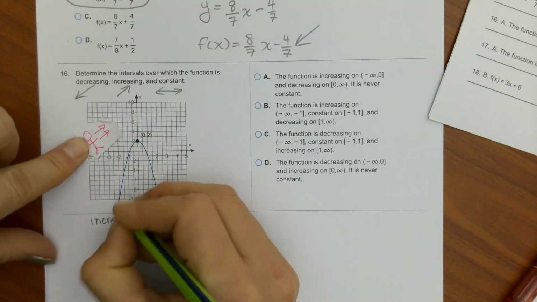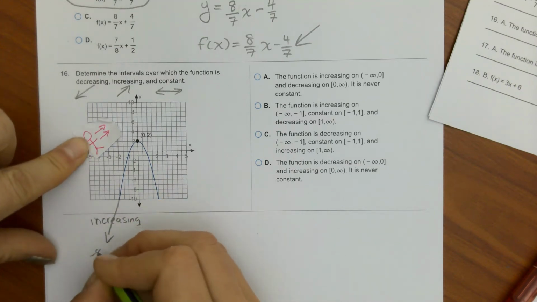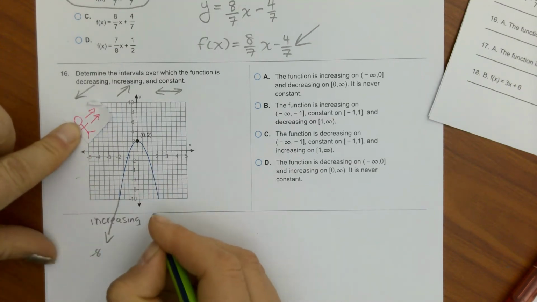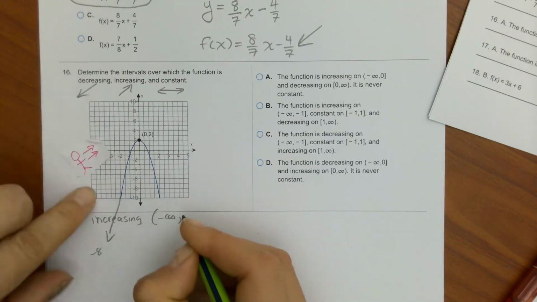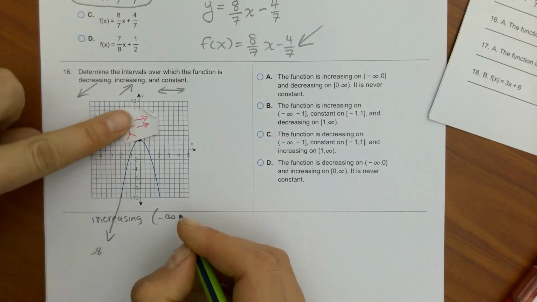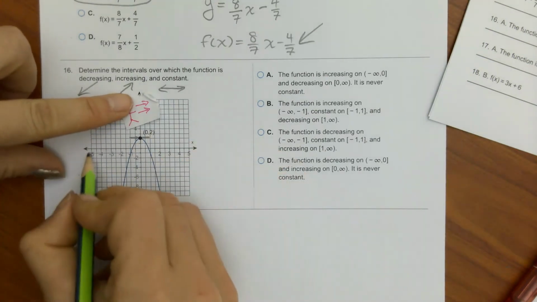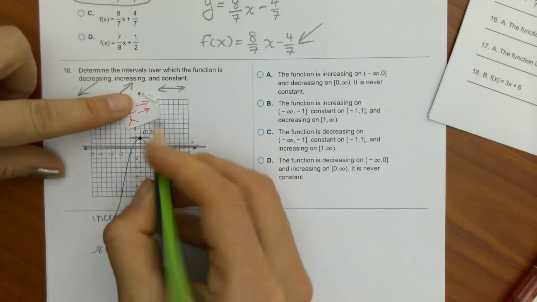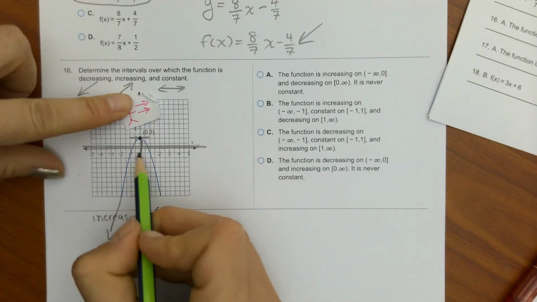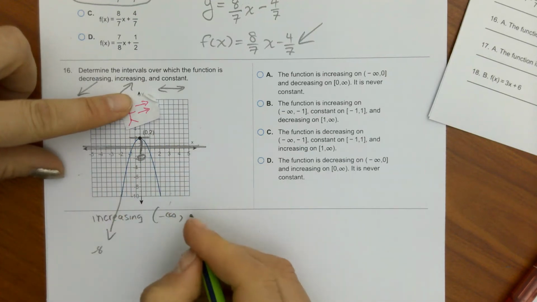from, this keeps going, so that's negative infinity. It's going from negative infinity, and it increases until we get to the top of this hill. And the top of the hill, we only look at the x values. The top of the hill is when x equals 0.